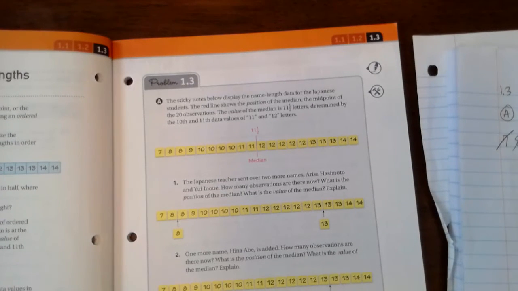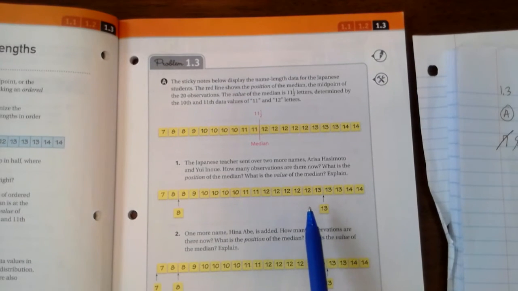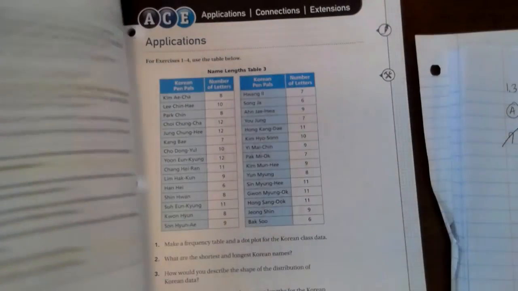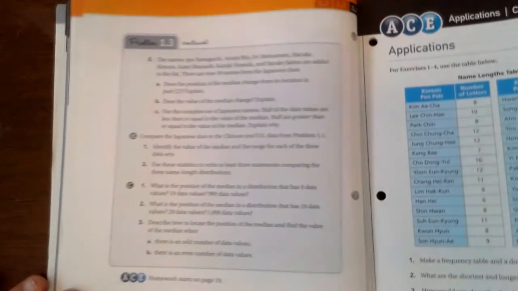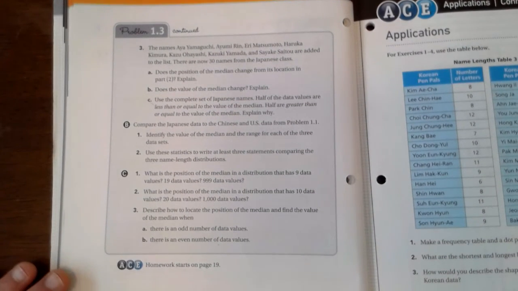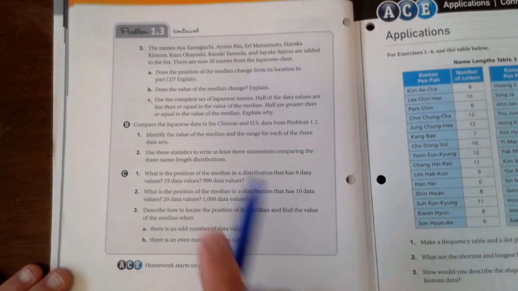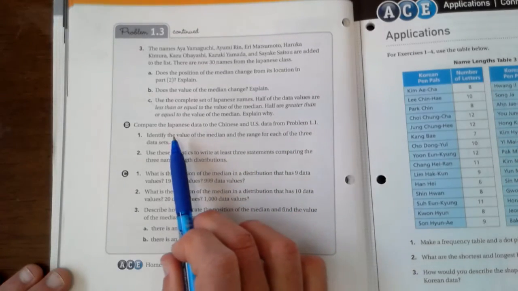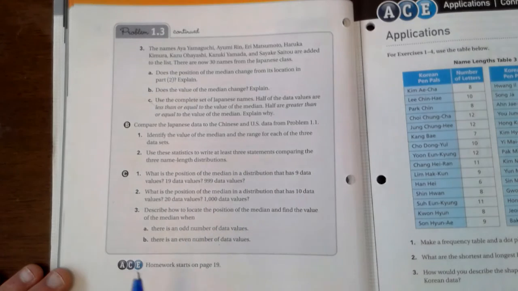So what I would like you guys to do is to continue with this investigation. Notice now that they've got 2 additional students. How does that change the median? And in number 2, they're going to have 3 additional students. How does that change the mean? And then if you turn to page 18, there are a few additional questions about the median and the positioning of it when you're given an ordered data set. You'll need to go back to investigation problems 1 and 1/10, because you'll be doing the same thing for the Chinese and US name lengths.